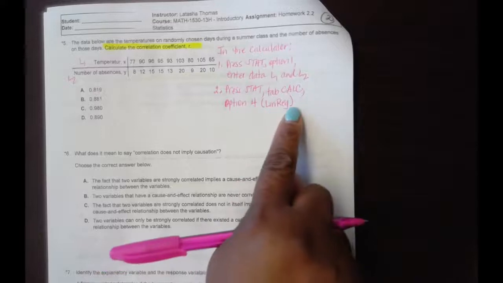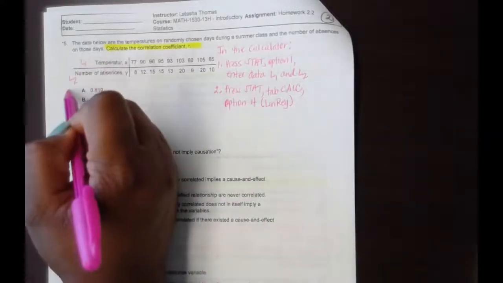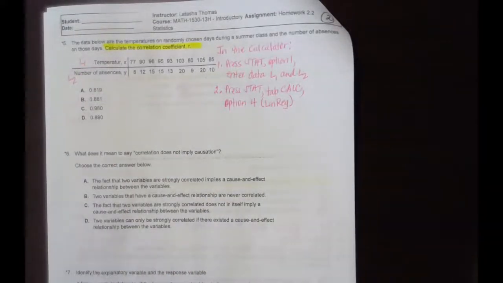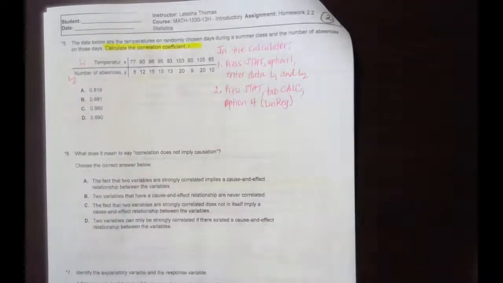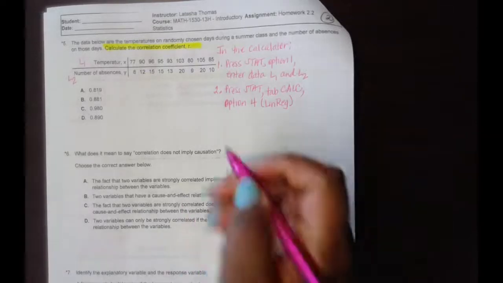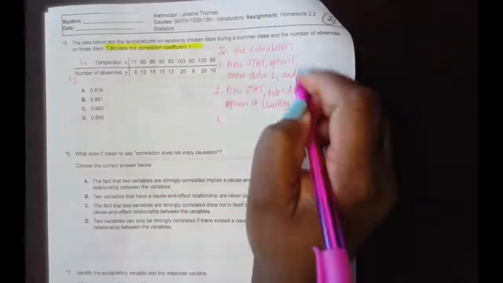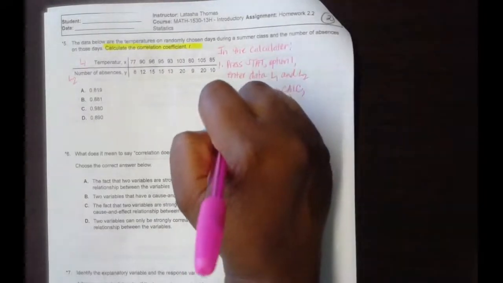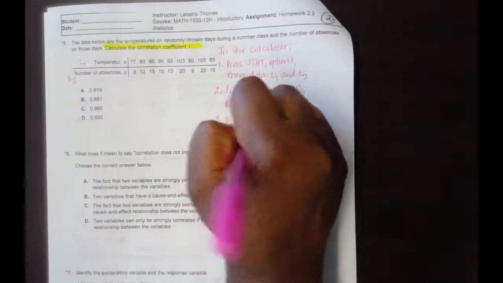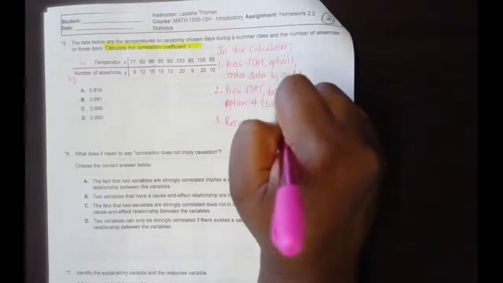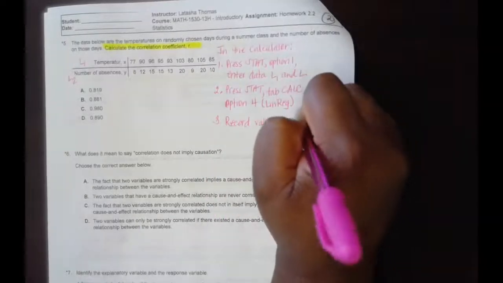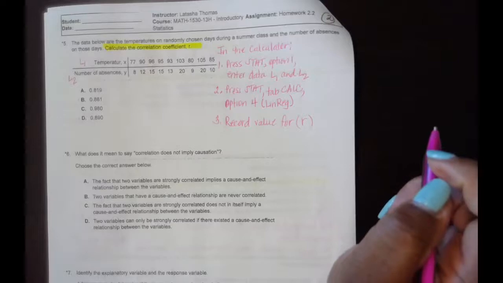because the calculator knows that the only way to do linear regression is you've got to have something in both lists. You don't have to tell it on this one to pull from both lists. It knows to do that. But if you were to put in L1 and L2, that would certainly be fine. And then I'm going to record from my calculator the value for R. Okay. All right.